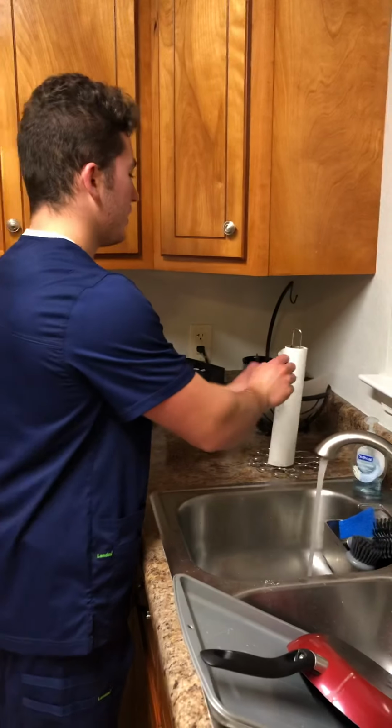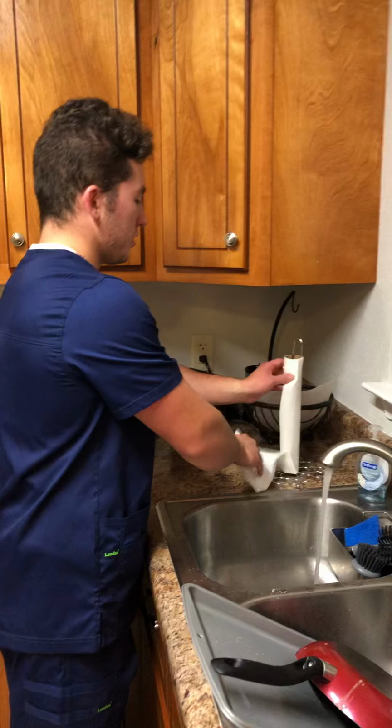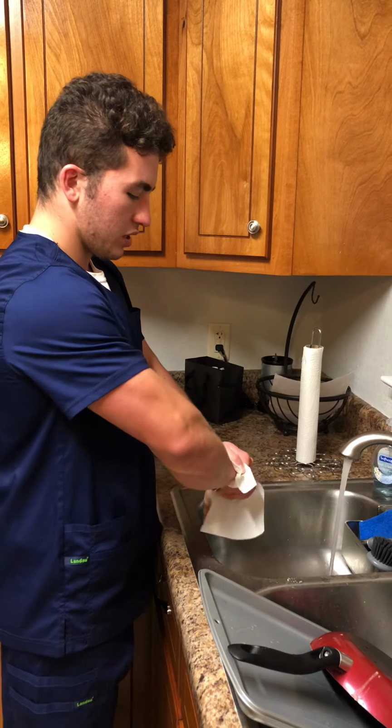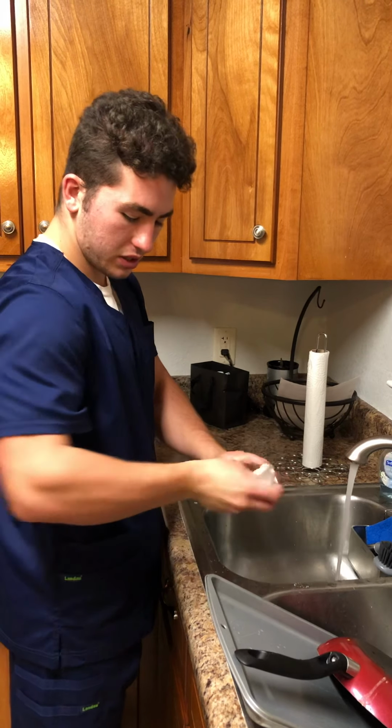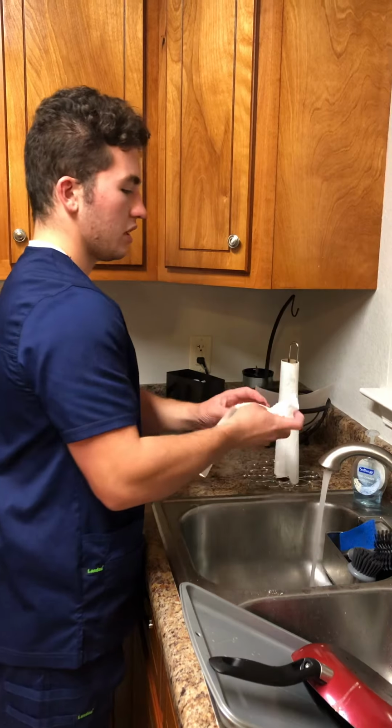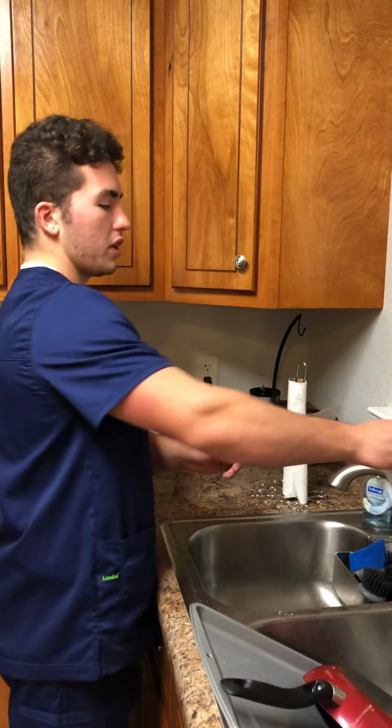Dispose of that. Then take another paper towel, work from the fingertips up to the wrist, drying all parts of my hand. Dispose of that, and I'm going to take another paper towel to turn off the water. I'm going to dispose of that as well.